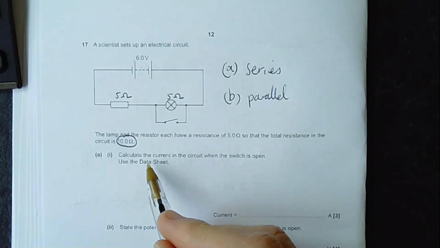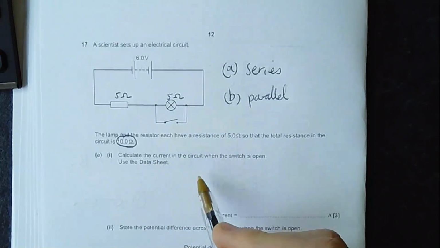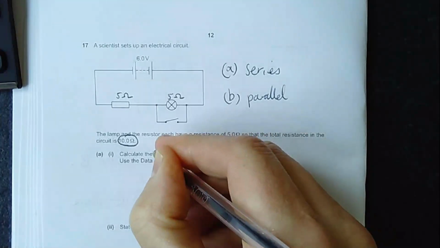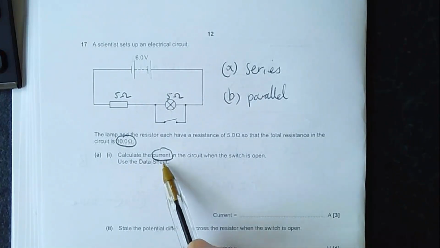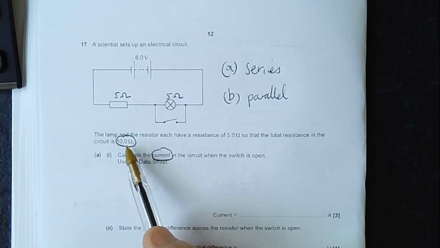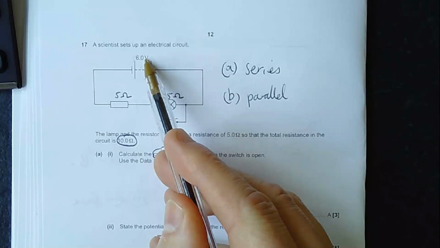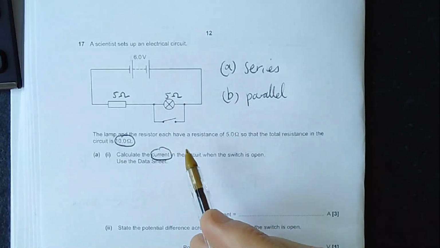And we've been asked to use the data sheet to calculate the current in the circuit when the switch is open. Okay. So we've got the total circuit resistance, that's what we need to use, and we've also got the potential difference from the battery.